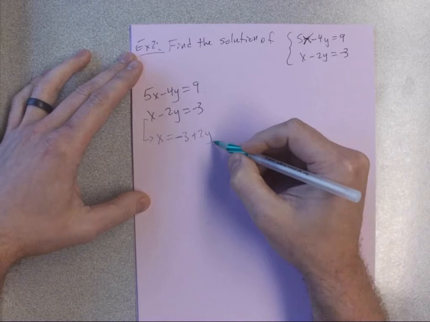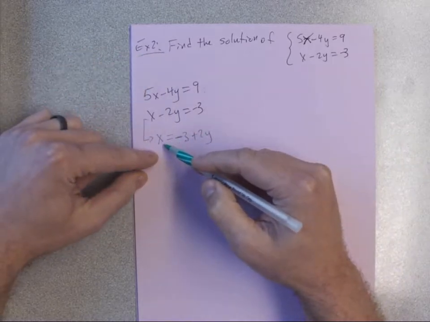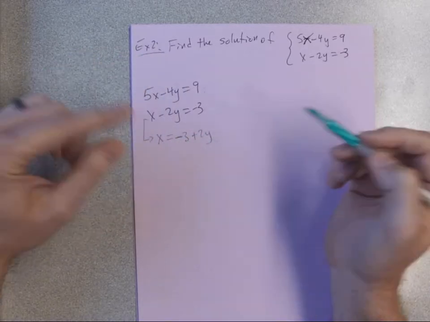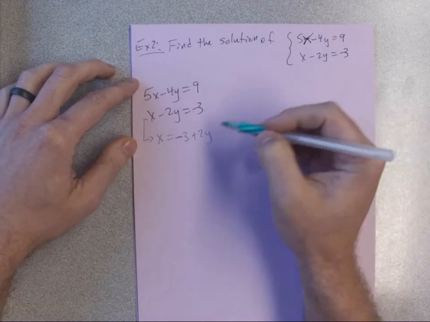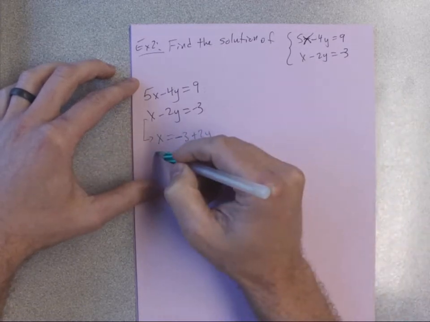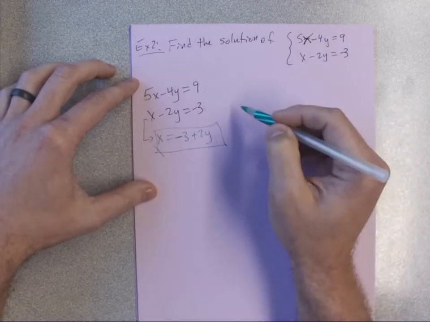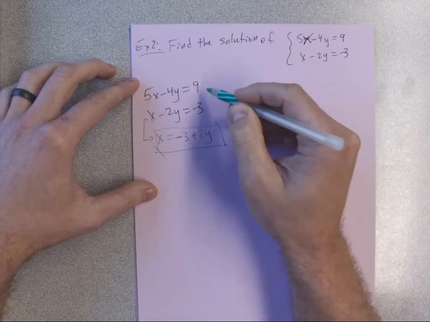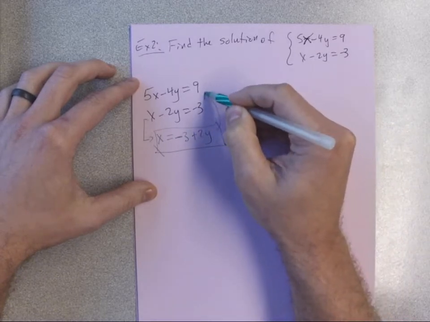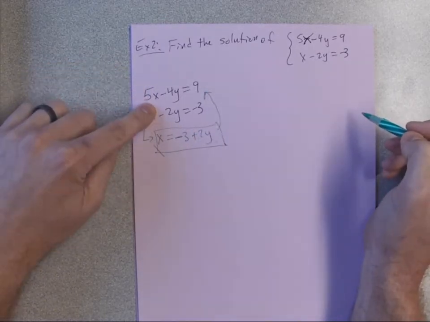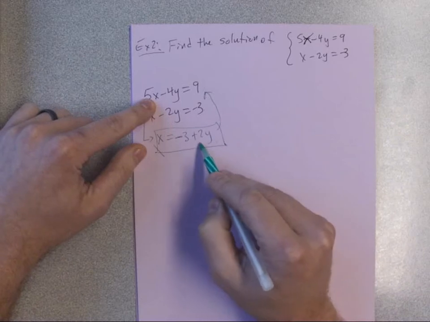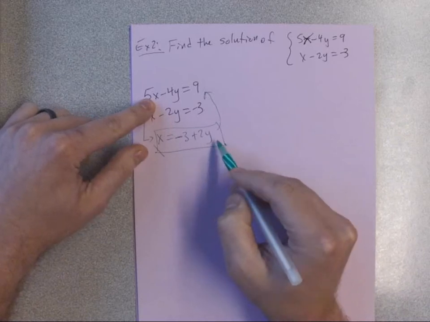So that gives me an equation. It says that x is equal to this now. Alright? So I take this equation that I just rewrote, and now I plug it back in to this top equation up here for x. So this x right here now becomes -3 plus 2y.